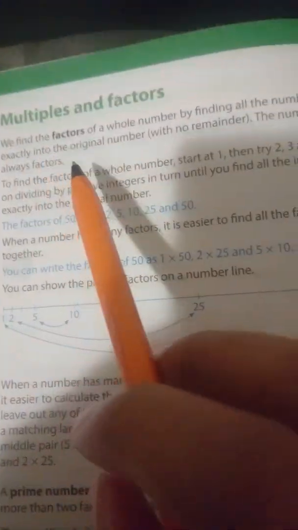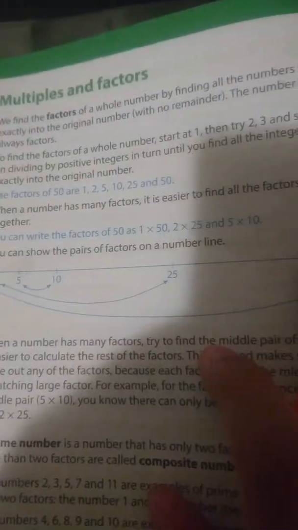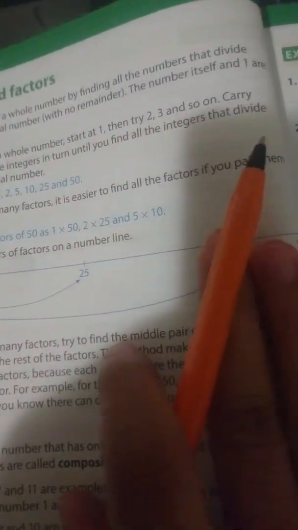Okay, let's start. We find the factors of a whole number by finding the numbers that divide exactly into the original number with no remainder. The number itself and 1 are always factors.